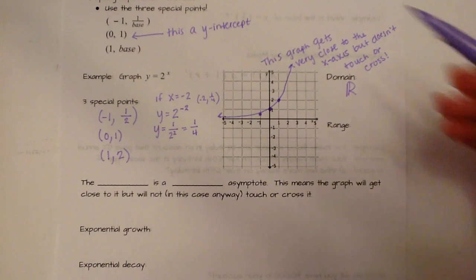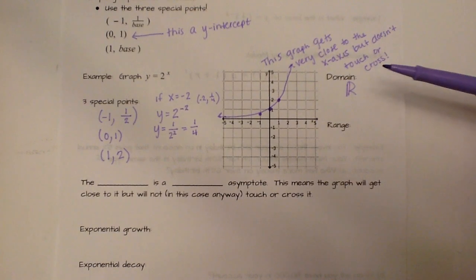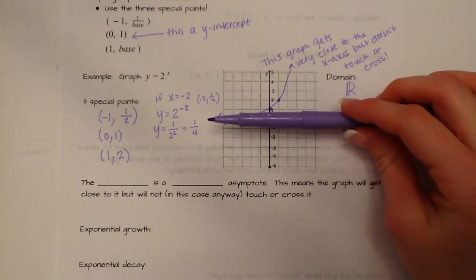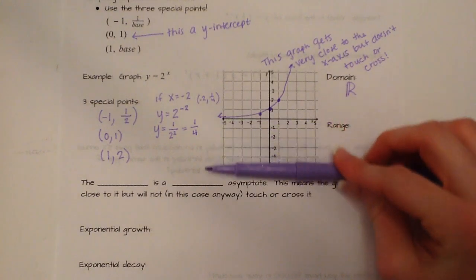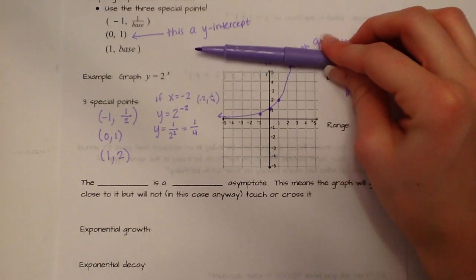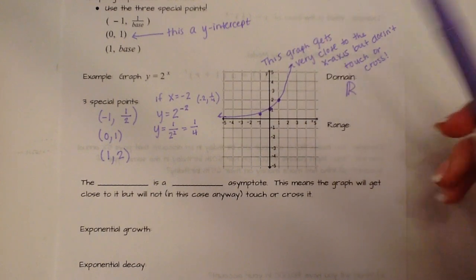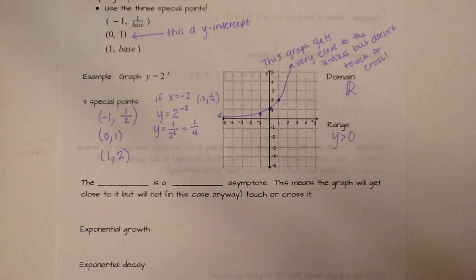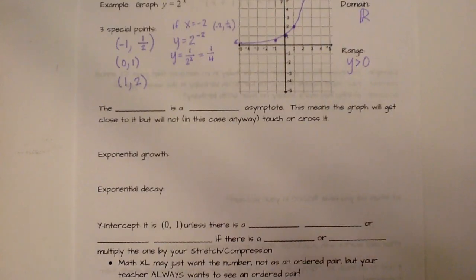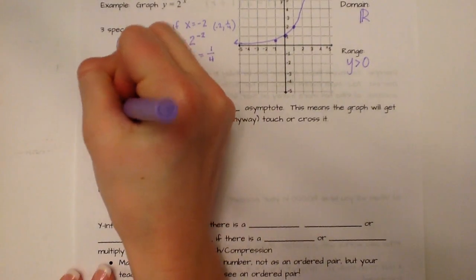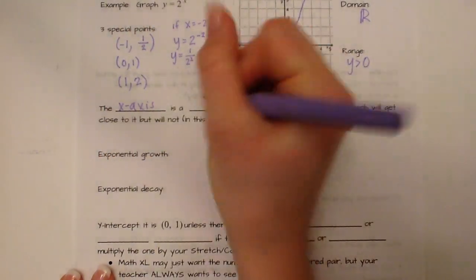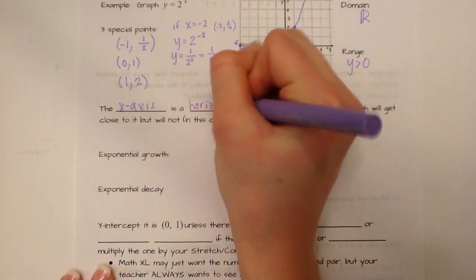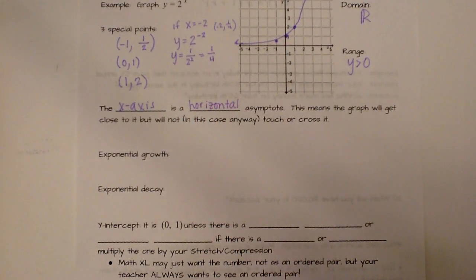So our range, well, if it's not going to touch or cross, that means it's never going to cross this x-axis, which means your y is never going to be negative. It's always going to be in the positive direction. But if it doesn't cross it, our y is never 0. So your range is going to be y is greater than 0. Alright, so the x-axis is what we call a horizontal asymptote. So this means the graph will get close, but it will not, in this case anyway, touch or cross it.